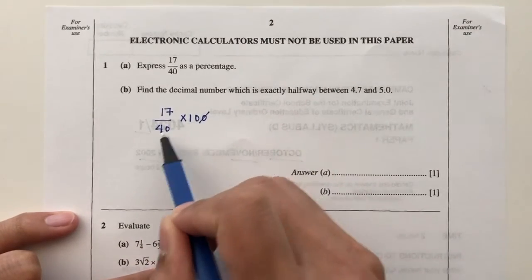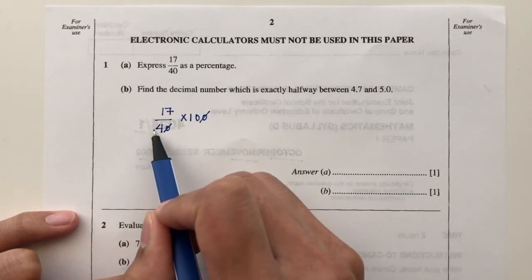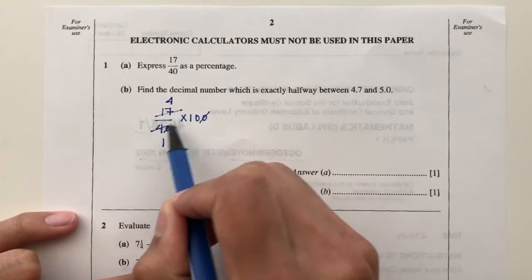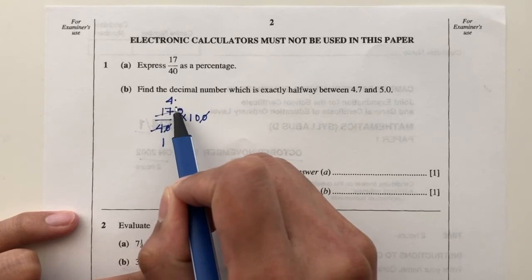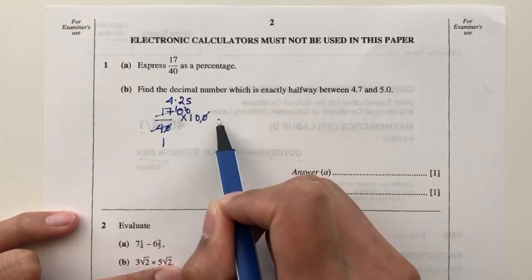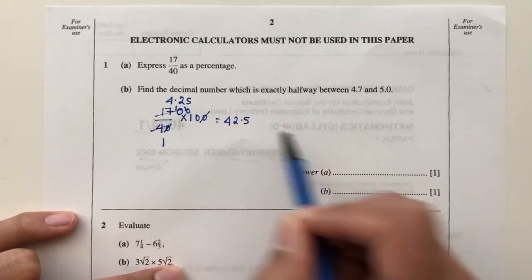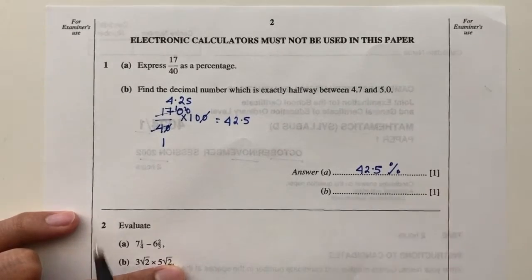So the 0 cancels out. Let's try dividing by 4. You'll have 4 here, 0. And then you will have remaining 1, you will have 2, remaining 2, 5. So 4.25 times 10, you will have 42.5. So 42.5% for part A.